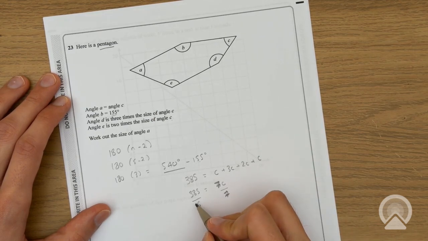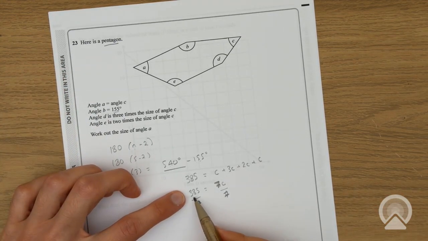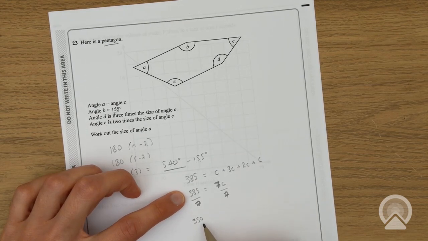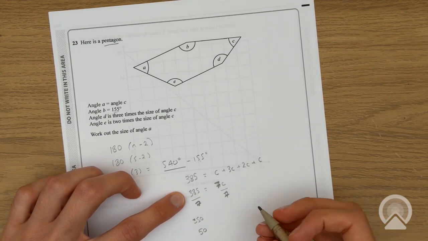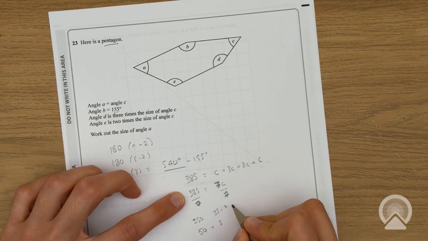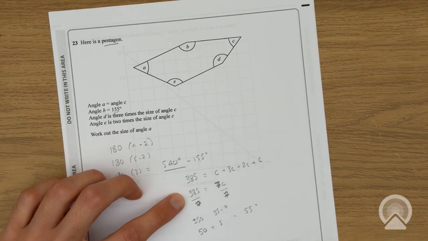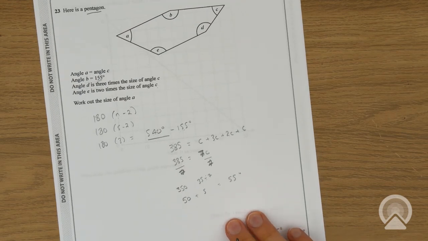And we divide that by 7, and we divide 385 by 7. Well, if we look at this, we can say, well, 350 or 35 is divisible by 7 to make 5. So 350 divided by 7 is 50. And that leaves us with 35 left over. So 35 divided by 7 is 5. So 50 plus 5 equals 55 degrees. So each angle is 55 degrees. Oh, we've already got the degree there. There we go. Okay.